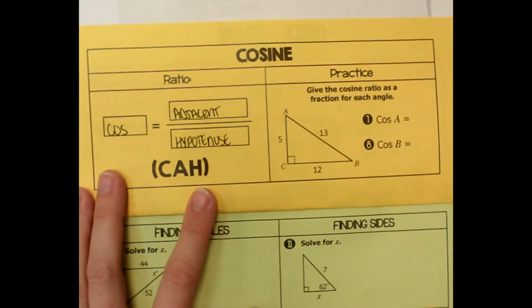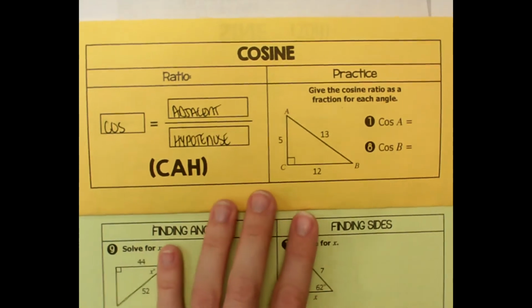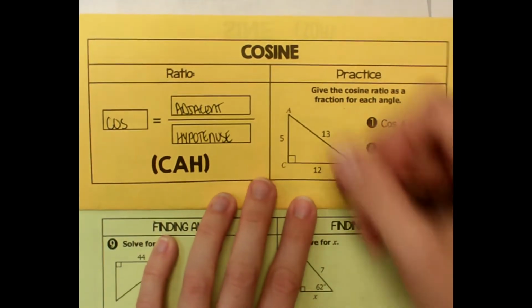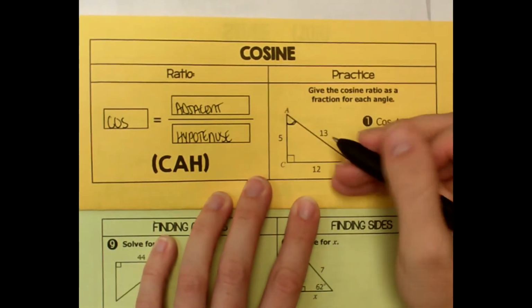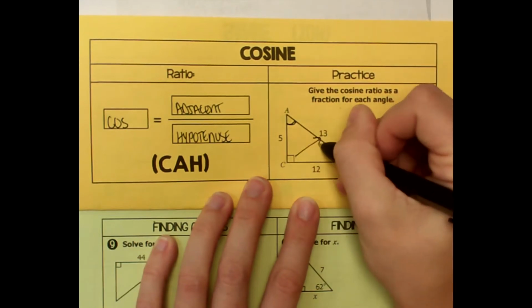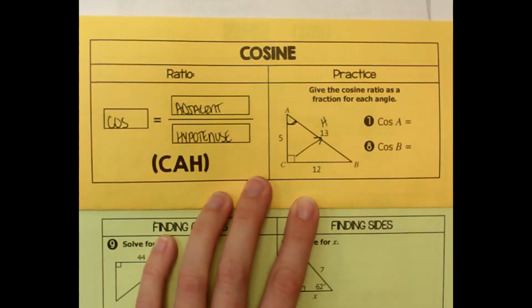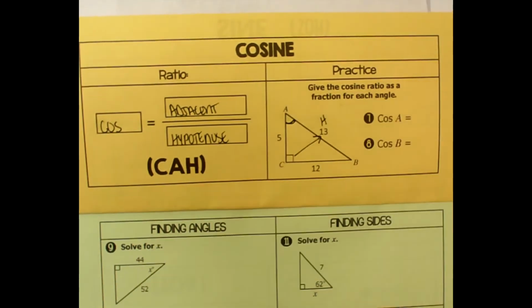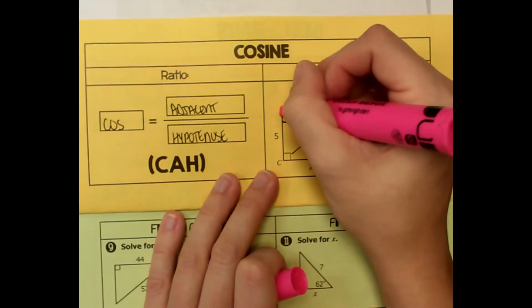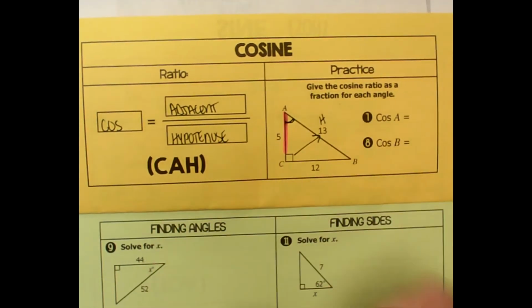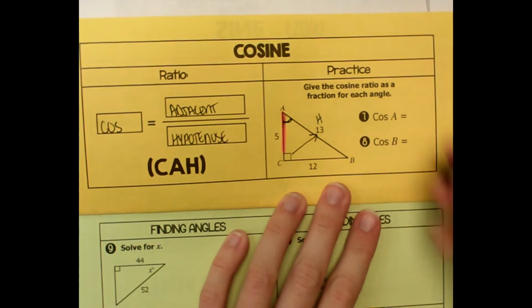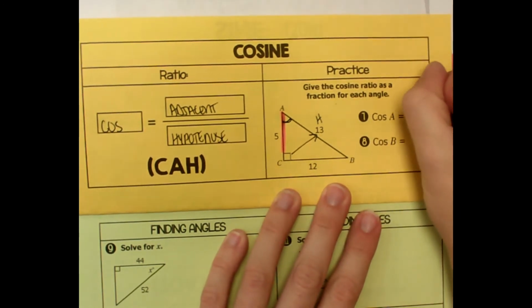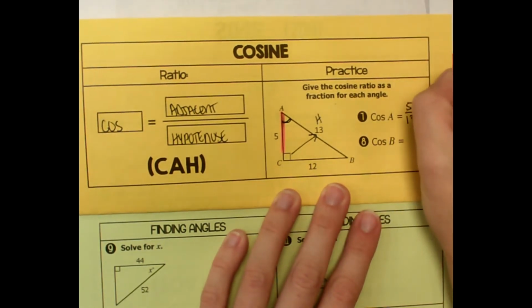So now it's the adjacent side over the hypotenuse. When we look at angle A, if this is a right triangle, your hypotenuse is still the side across from your right angle, but your adjacent is the side that your angle is touching. So in this case, my adjacent side is 5 over your hypotenuse, which is 13.